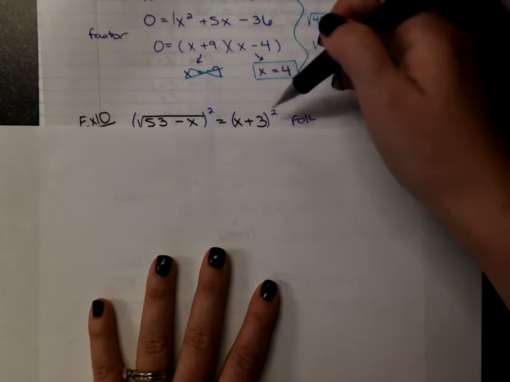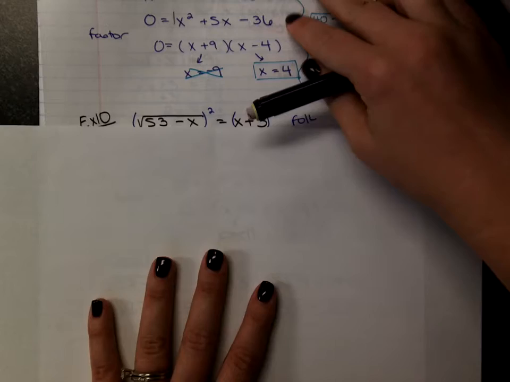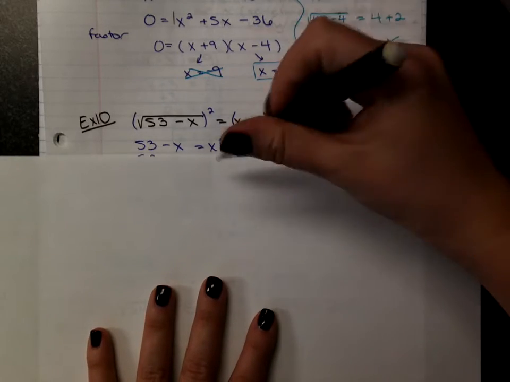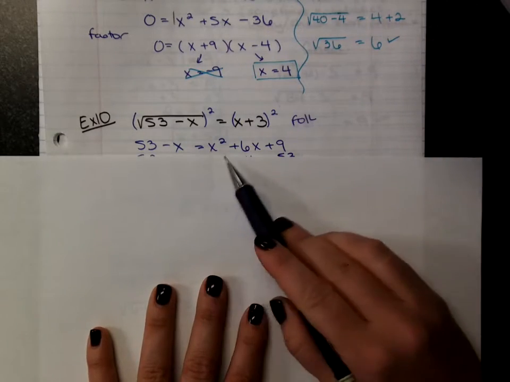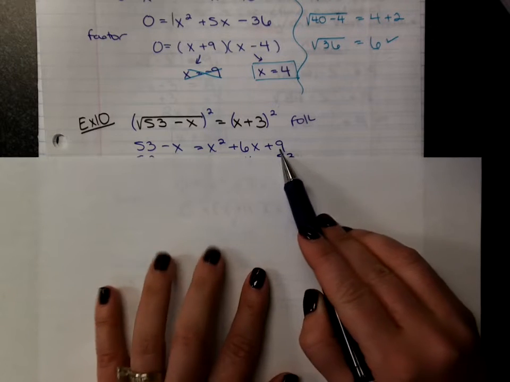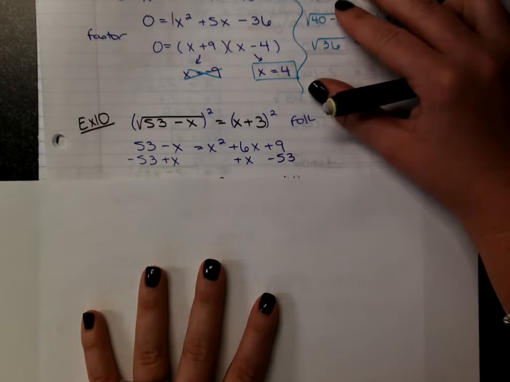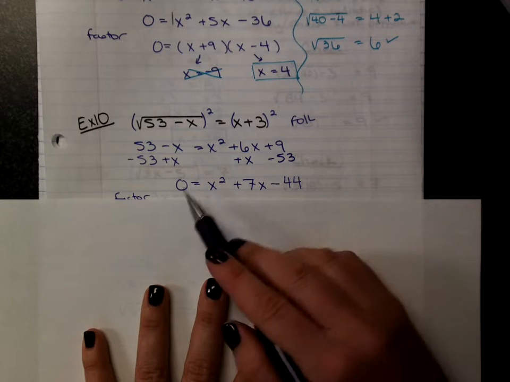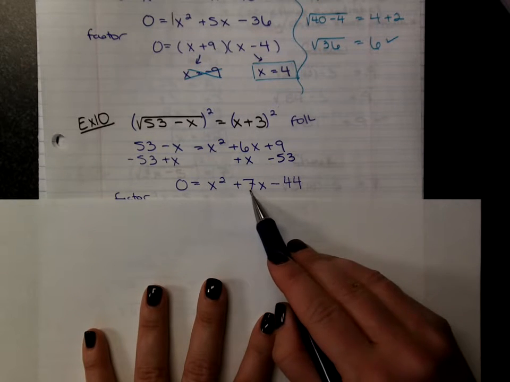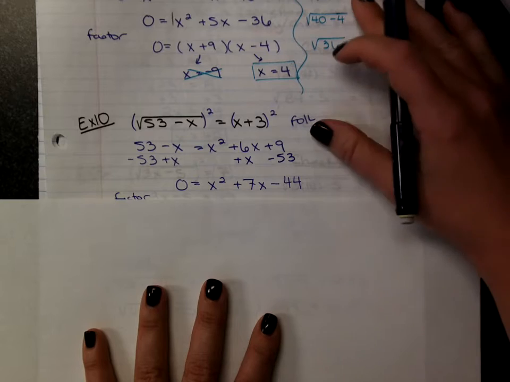Alright, here's example 10. Make sure you can see it. You go ahead and square both sides. Again, when you square, you'll have to FOIL. You should get 53 minus x equals x squared plus 6x plus 9. Move everything to one side because it's quadratic. You should end up with 0 equals x squared plus 7x minus 44.